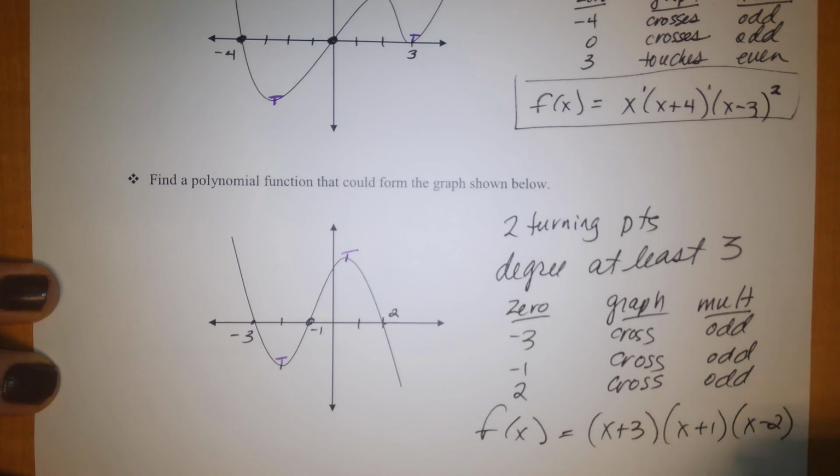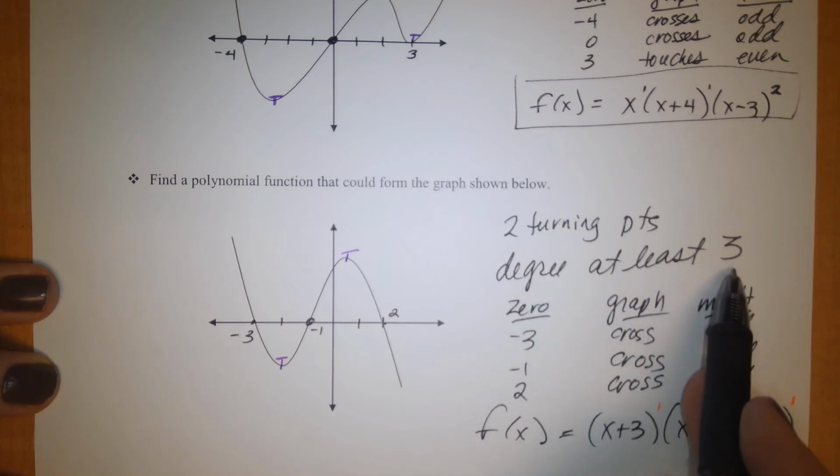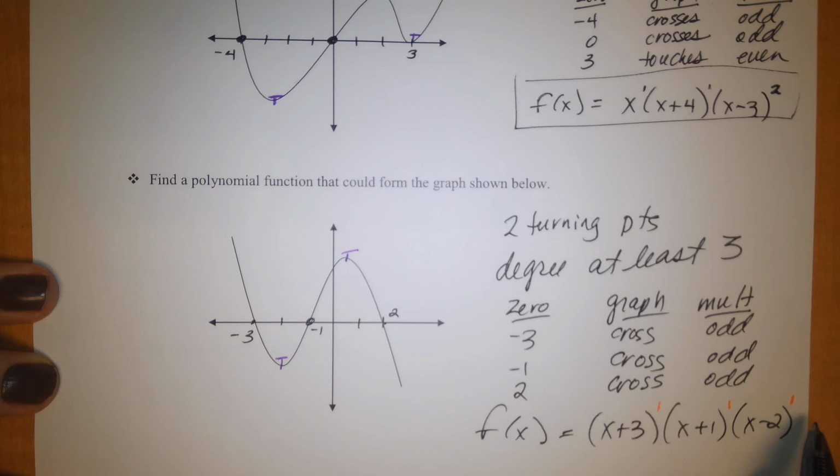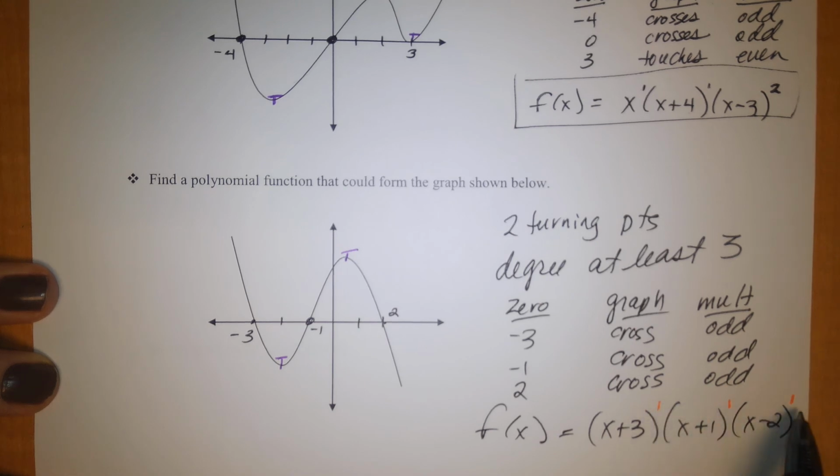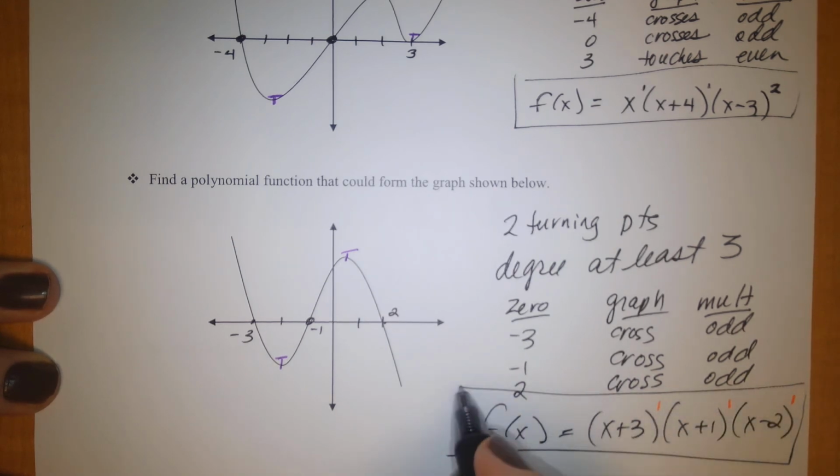And since they all have an odd multiplicity, they could all have an odd exponent. Since the degree is at least 3, they could all be 1. They could be 1, 1, and 3, or 5, 1, and 9. We don't know. But they also could be all 1s. So we'll just show the simplest form.